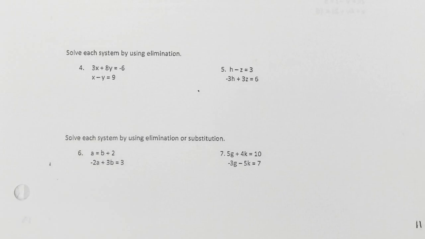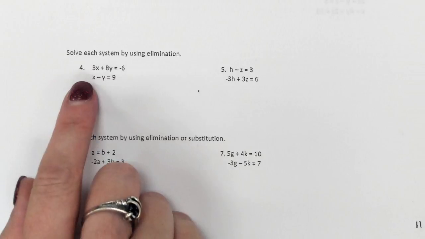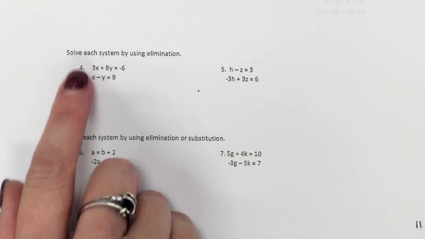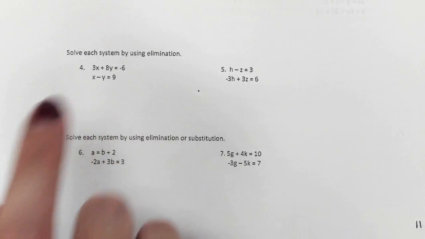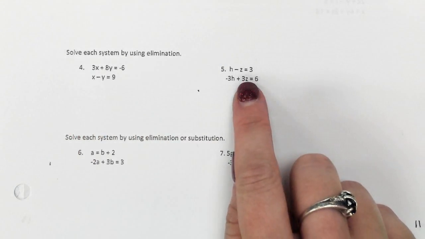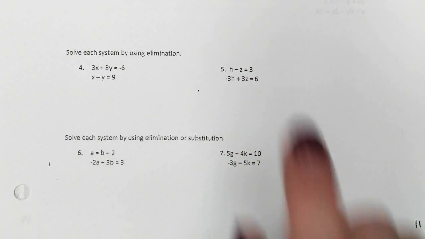Elimination, right? And with elimination, what do we look for? There you go. Do you have that on number 4? Do you have the same numbers with X? No? Do you have the same numbers with Y? Nope, so you're going to have to make it be that. What about number 5? Do you have the same number with H? Same number with Z? So you got to make it.